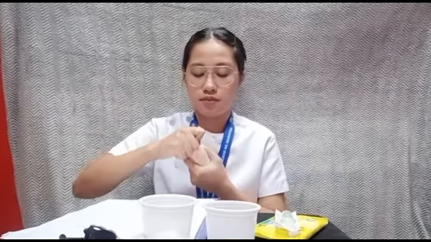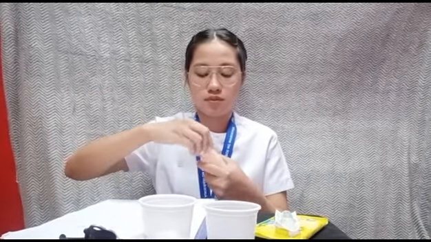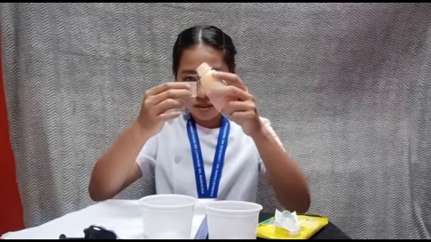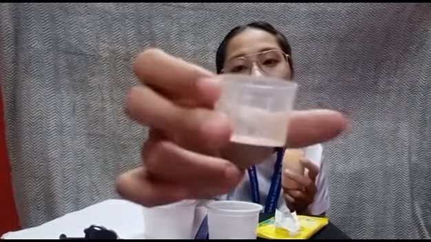Then get the cup. Pour the syrup at eye level for us to get the right amount of syrup that we need, assuming we only need 7.5 ml.